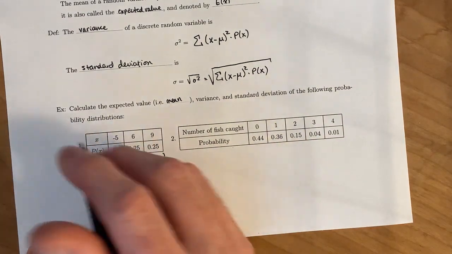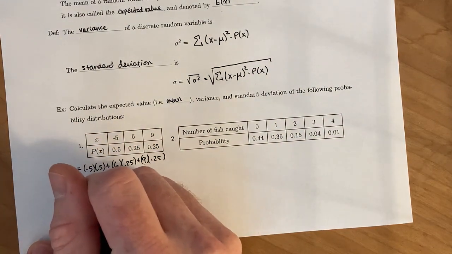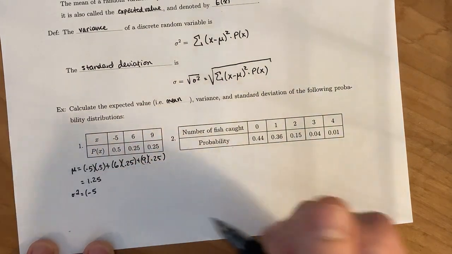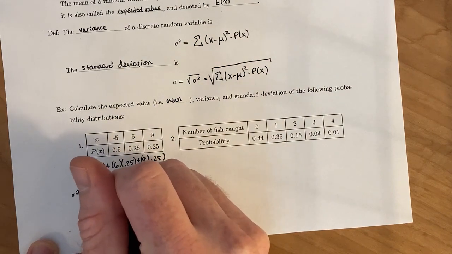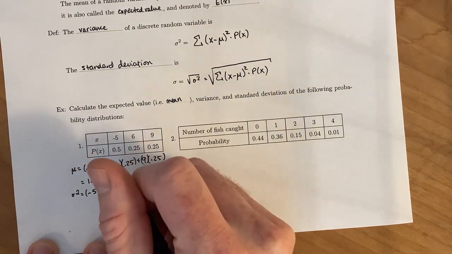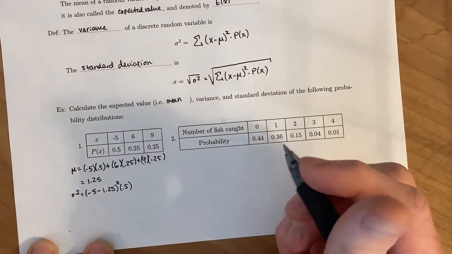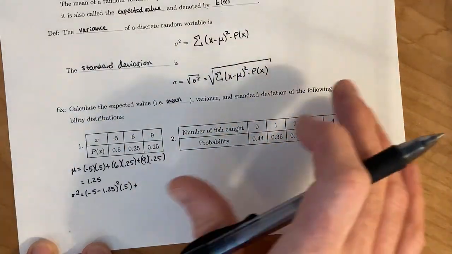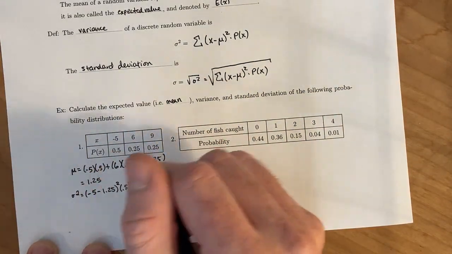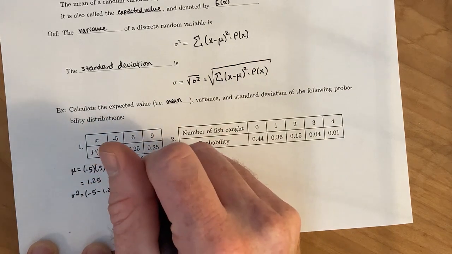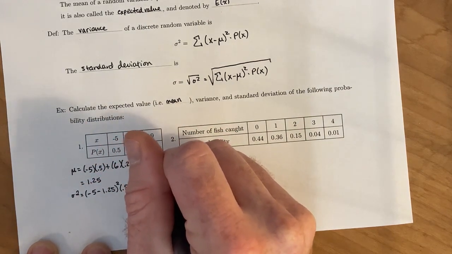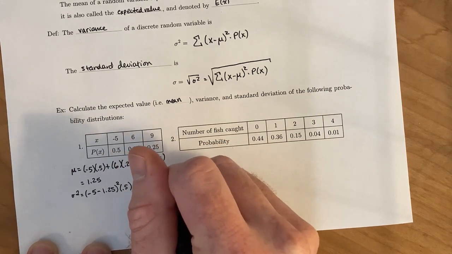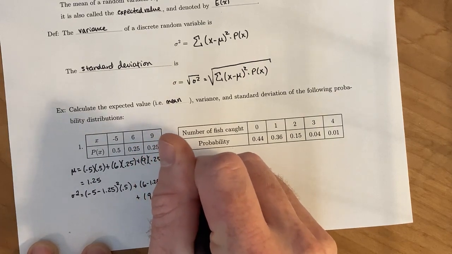That leads us to calculating our variance. All right, so sigma squared, we're going to first take each value, so -5, and subtract off the mean that we just found, square that, and then multiply by the probability. So for this one, I'll write everything out. And for the next example, we're just going to throw it all into a calculator after we have it written down. So then we have 6 minus 1.25 squared times 0.25 plus 9 minus 1.25 squared times 0.25.